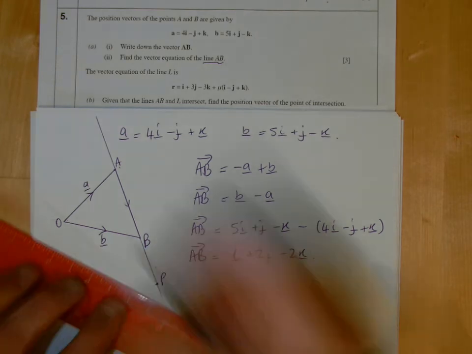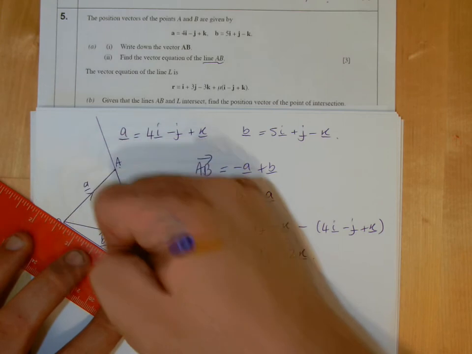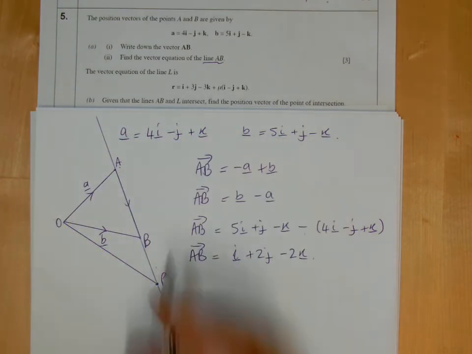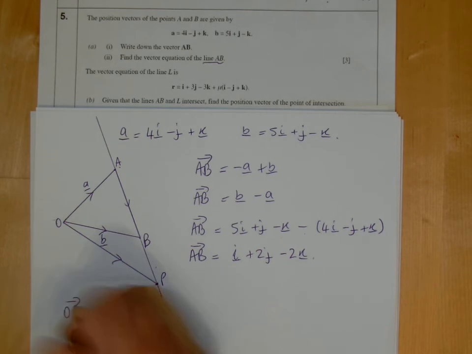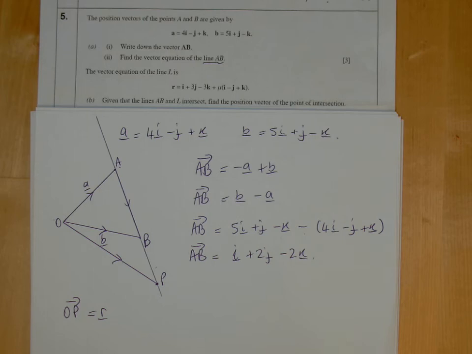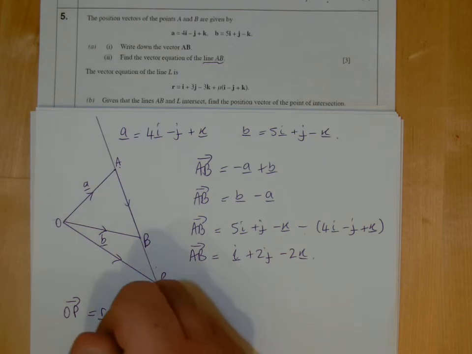So in order to get to P, we need to think about what a position vector of P is. My general point P, so my position vector will be given by OP. But we call this r, to represent any point on that line, right? That's just the standard notation.